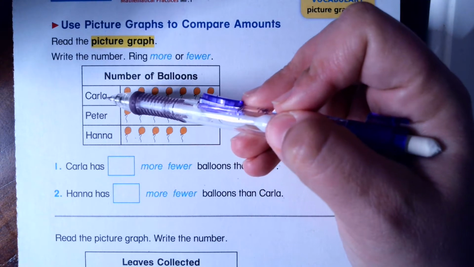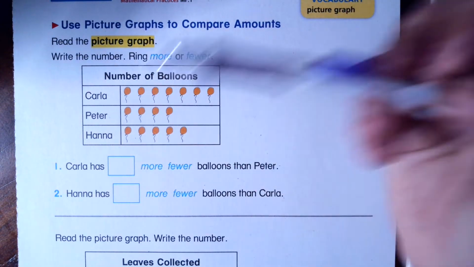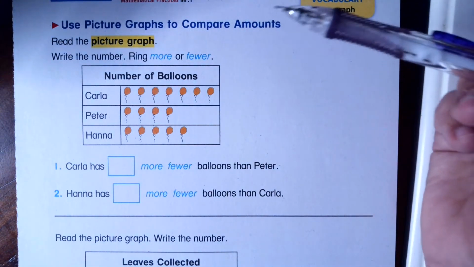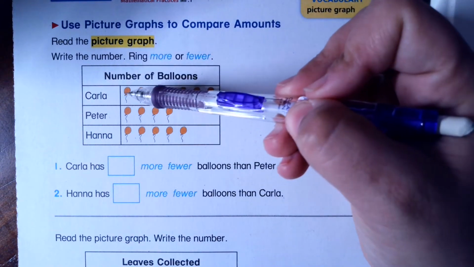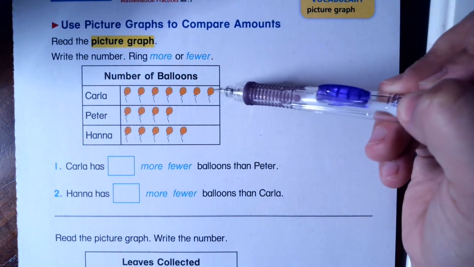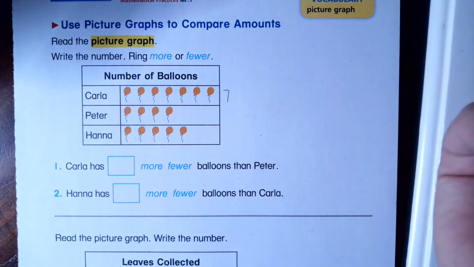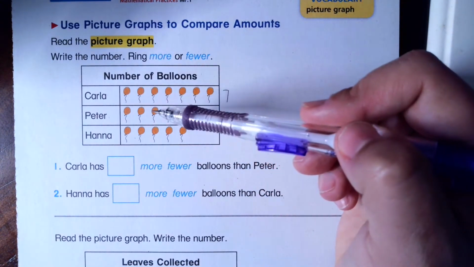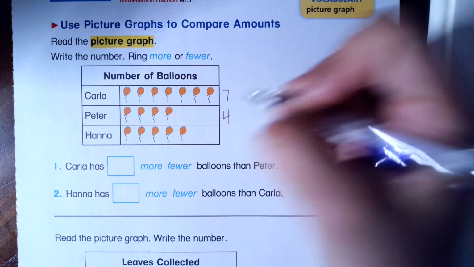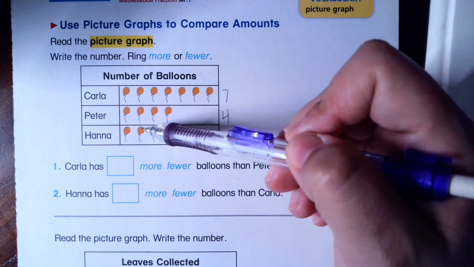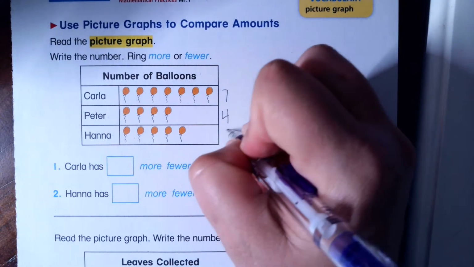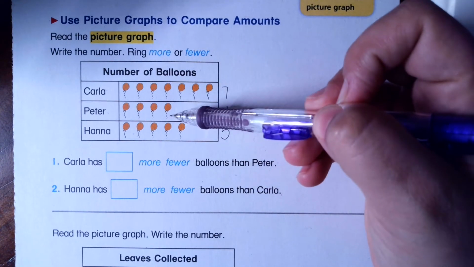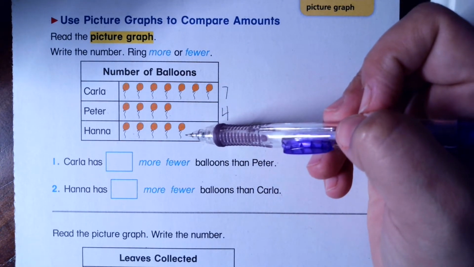I know that I have 3 people, Carla, Peter, and Hannah, and that each one of these balloons stands for one balloon, right? So I know that Carla has 1, 2, 3, 4, 5, 6, 7. And if you would like to write a 7 right there, that's totally fine. I know that Peter has 4. 1, 2, 3, and 4. And that Hannah has 1, 2, 3, 4, 5. So by just looking at our graph, we know that Carla has the most, Peter has the fewest, and Hannah has kind of what's in the middle.